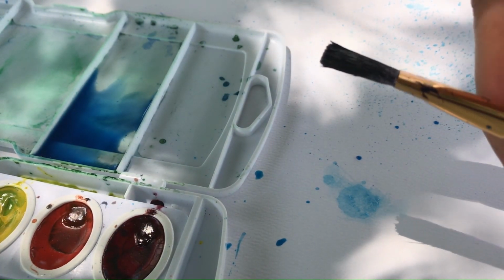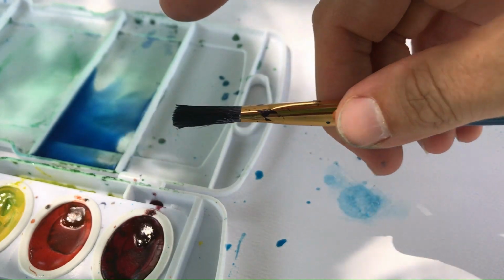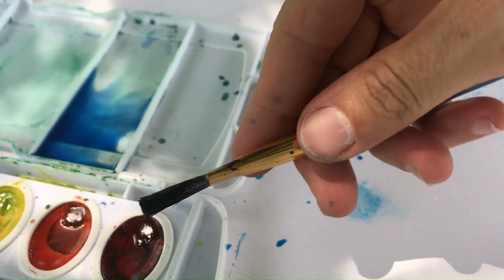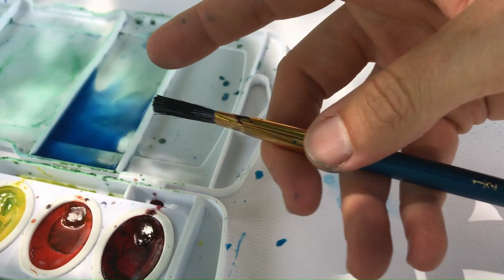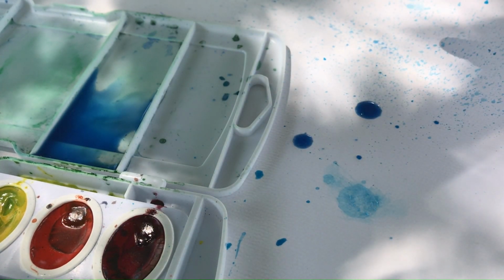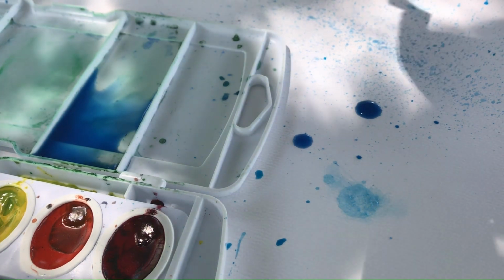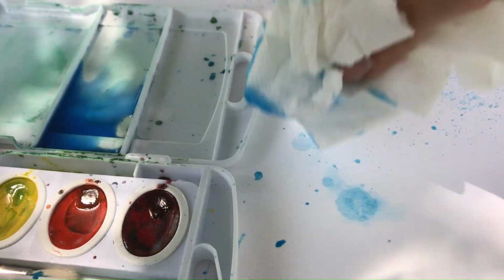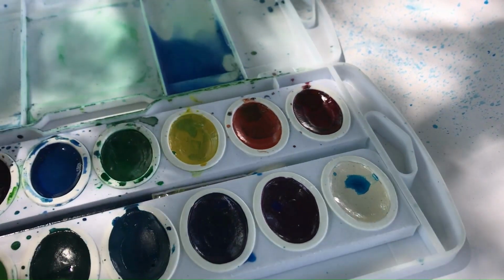And again, you can actually hold it in one hand. I'm holding it with my hand, and then pulling back on the bristles. And again, it's making some large little drops too.